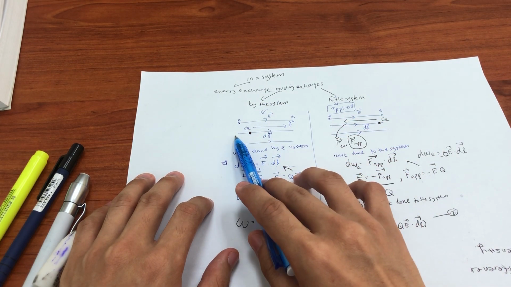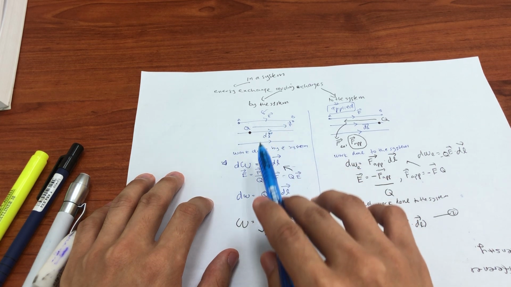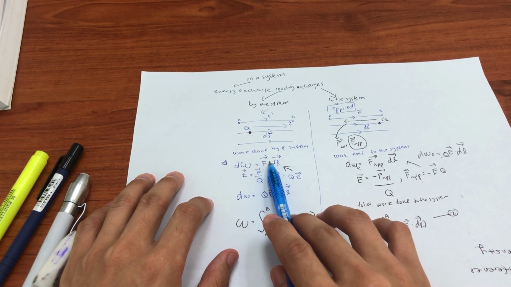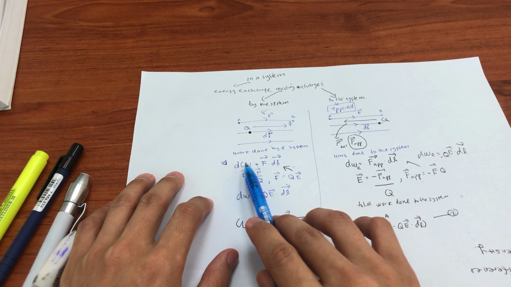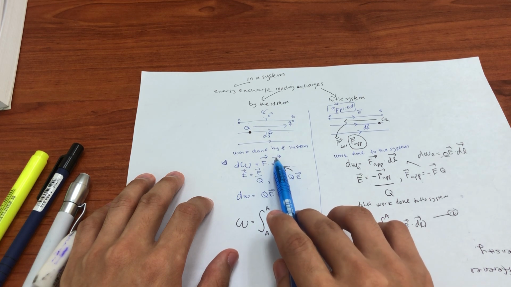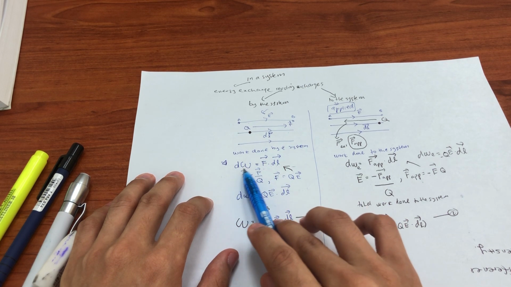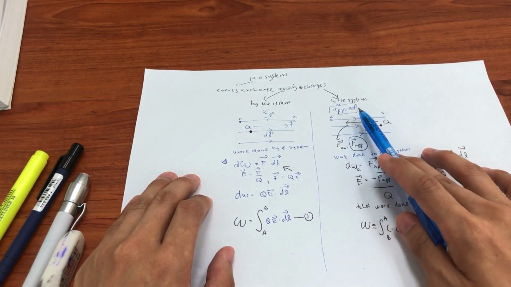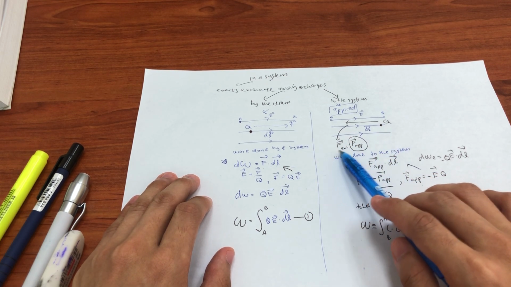The work done is actually when you want to carry a charge from here to here, and it will experience a force and also some differential displacement. Work done equals vector F, force, dot vector dl, differential displacement. This dot product will produce a scalar quantity, which is your work done, and this is work done to the system.